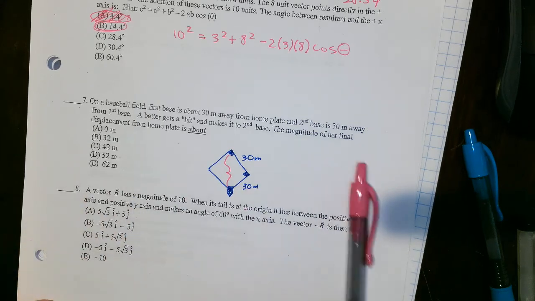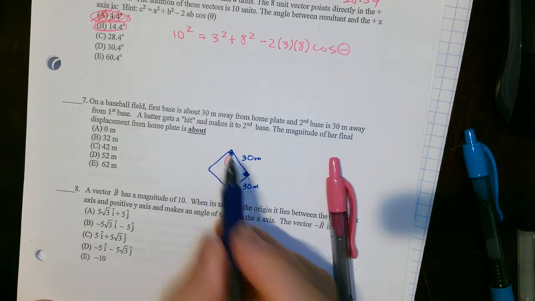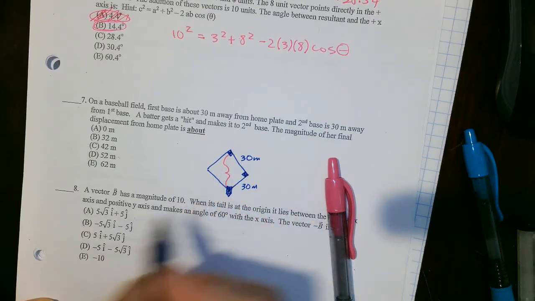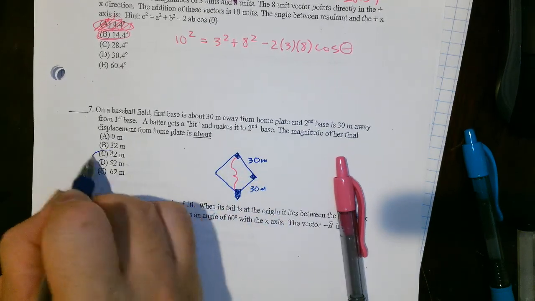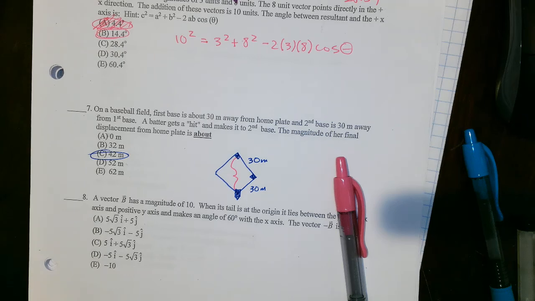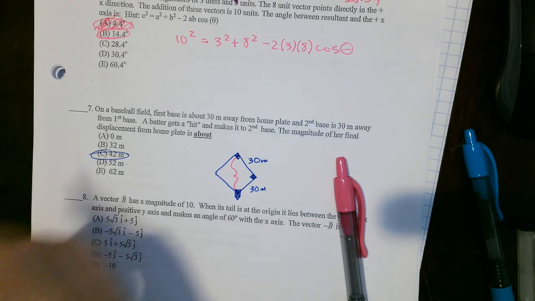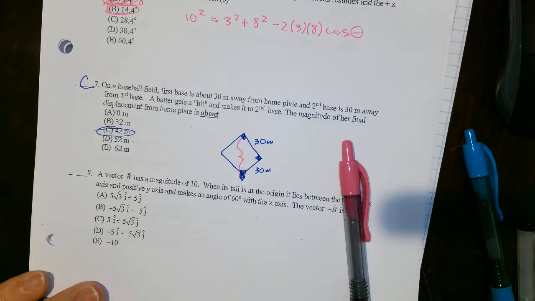Oh, come on, this is easy. This is 90 degrees, so you should be able to figure it out using the Pythagorean theorem. 30 root 2. All right?